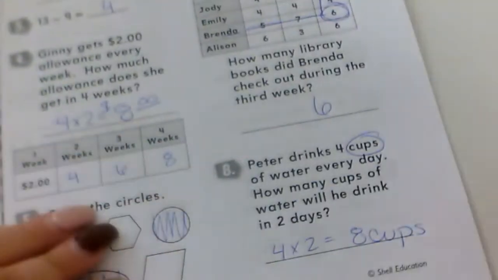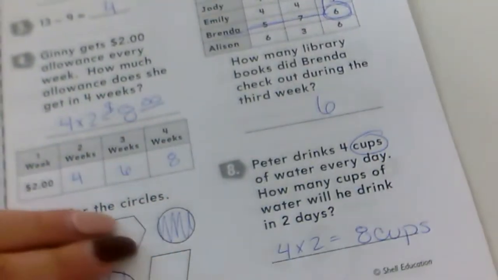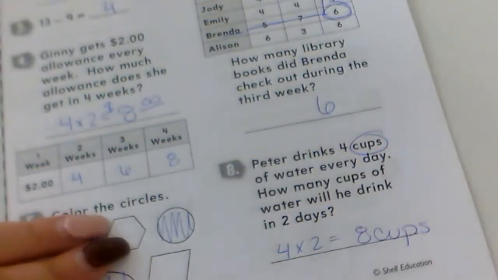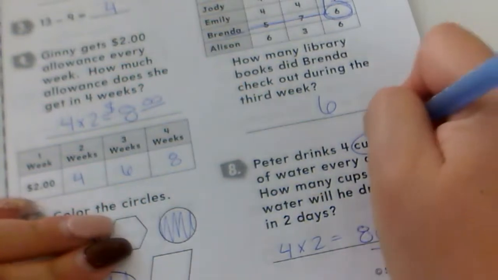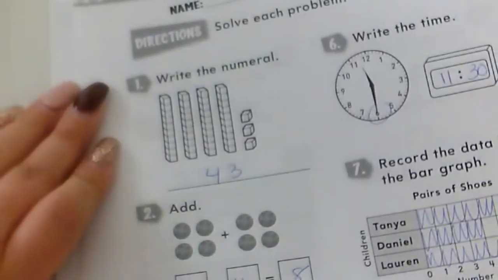And then Peter drinks 4 cups of water every day. How many cups of water does he drink in 2 days? So 4 times 2 equals 8 cups. Notice I circled my label. Labels are good. All right, moving on. 91. Remember, going fast. Let's go faster. You're just grading it. If you have questions, we'll ask them afterwards.